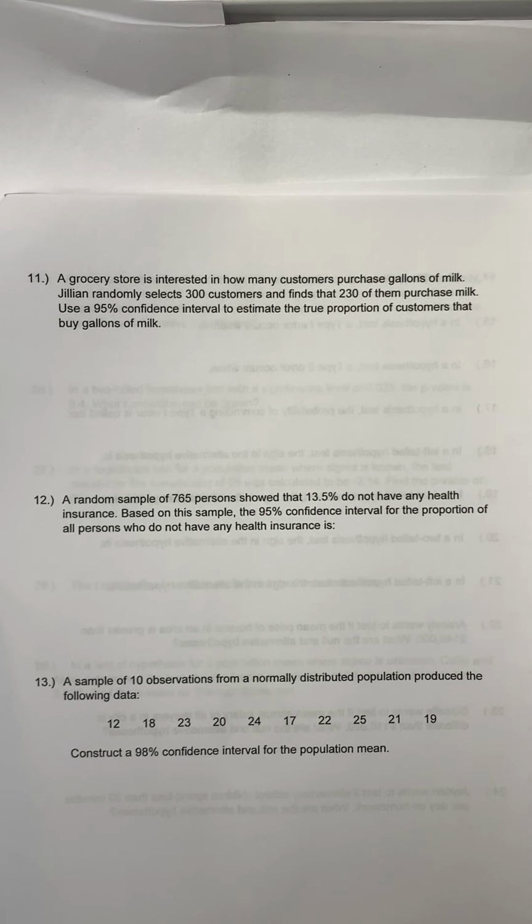This finishes up chapter 8, and then the rest of the test is on chapter 9.